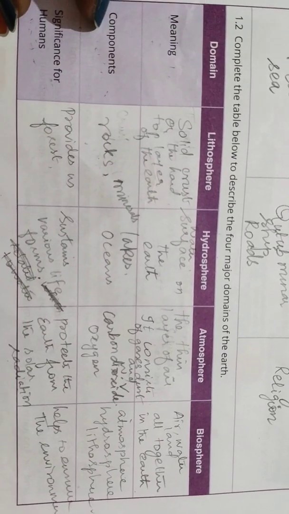Then what is the main significance of the biosphere? It helps us to be involved in the environment. Altogether, as we saw, humans need the atmosphere, hydrosphere and lithosphere, that is, air, water and land, to survive. So it helps us survive in this environment. These are the meaning, components and significance of the four domains of the earth. Then the next thing we are going to see is what you mean by environment.